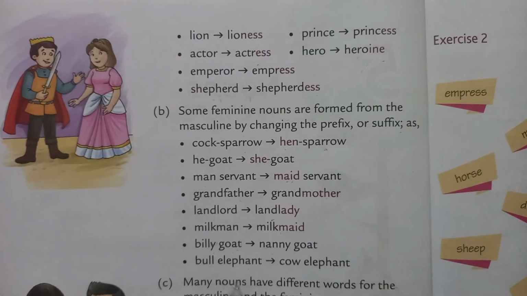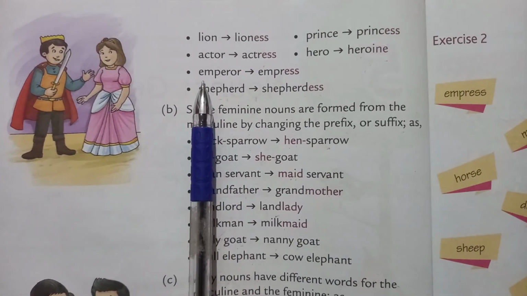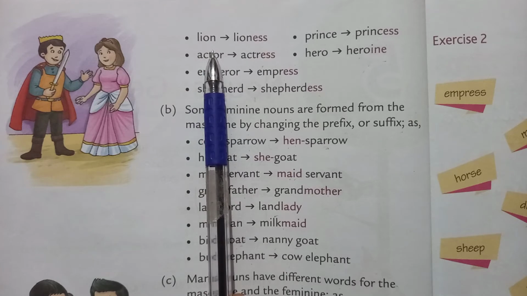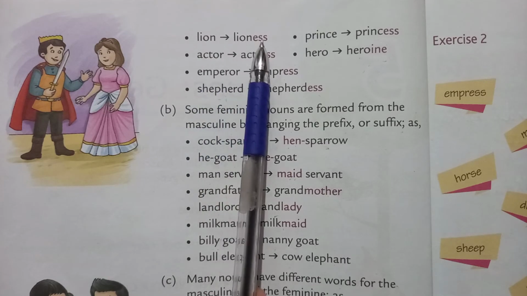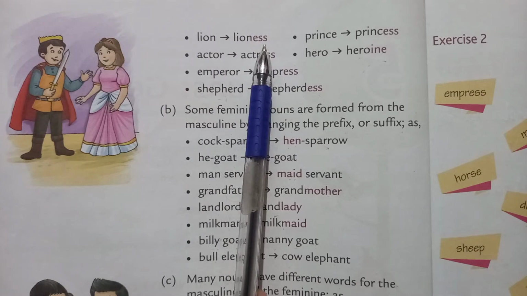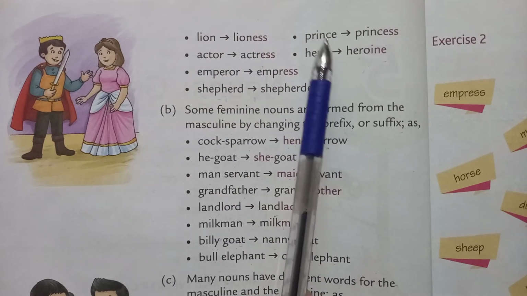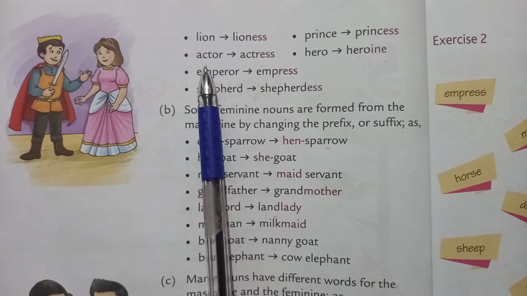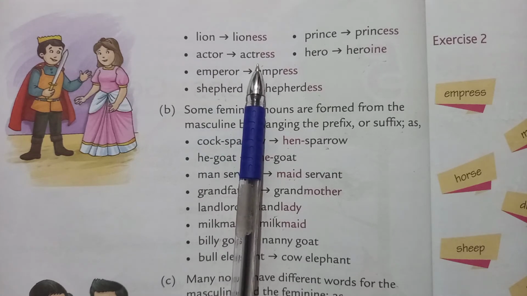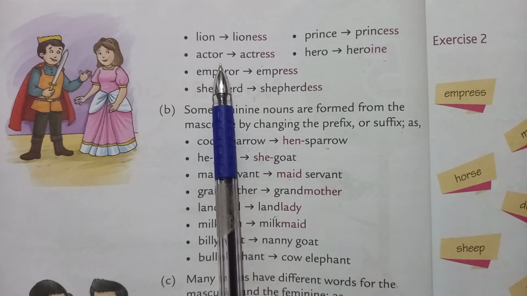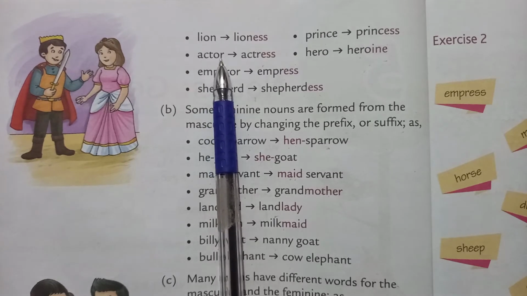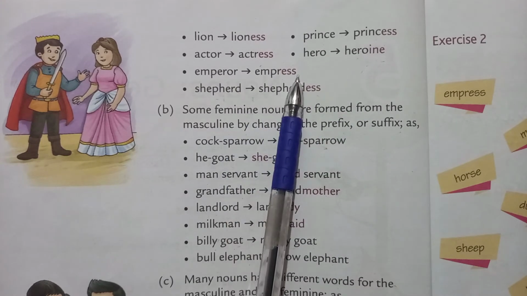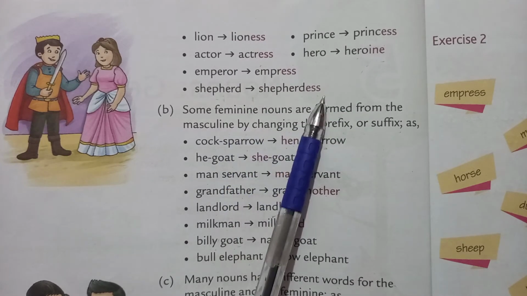Now lion. Lion is a masculine gender and the feminine gender of lion is lioness. So we are changing from masculine to feminine gender. Now prince. Feminine of prince is princess. Actor, actress. Actor is a masculine gender and actress is a feminine gender. Hero, heroine. Emperor, empress. Shepherd, shepherdess.